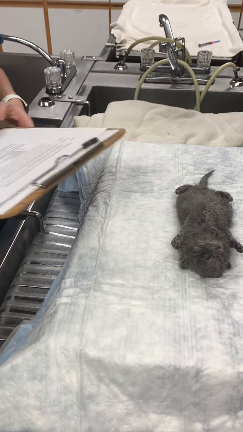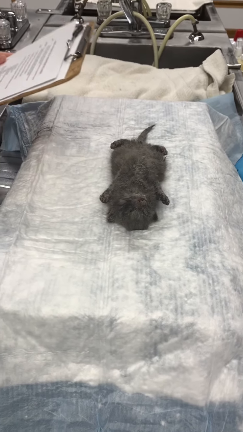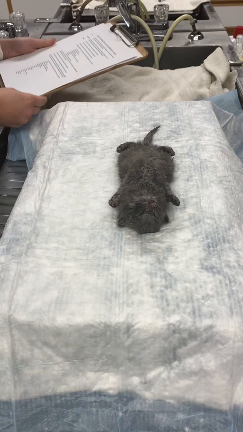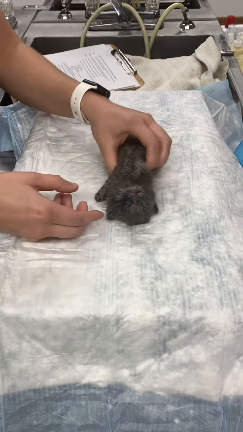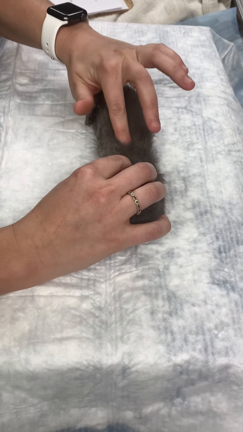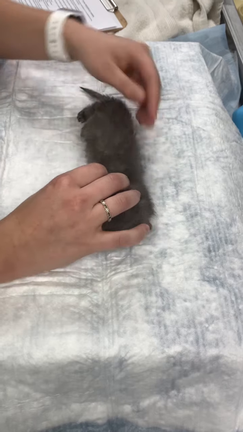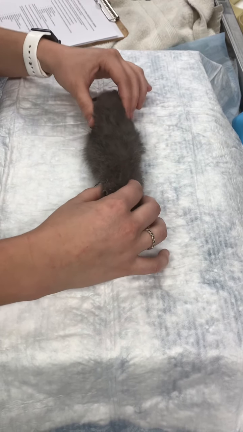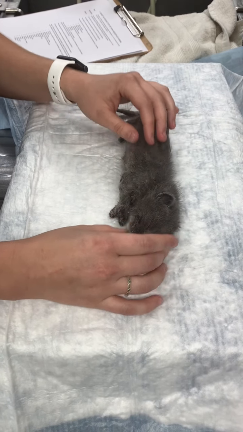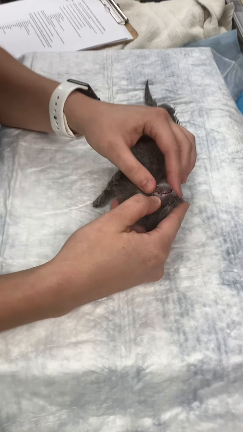So I can go ahead. We have not seen this patient before, so we don't have any patient history or a clinical diagnosis, or any laboratory data to go along. But I can go ahead and perform an external examination. So body condition score. His ribs are easily palpable, and he's not emaciated or anything like that, so we'd probably rate him about a 4 out of 9 body condition score.